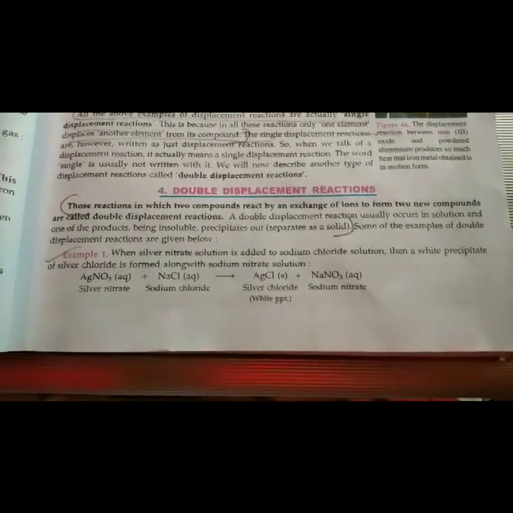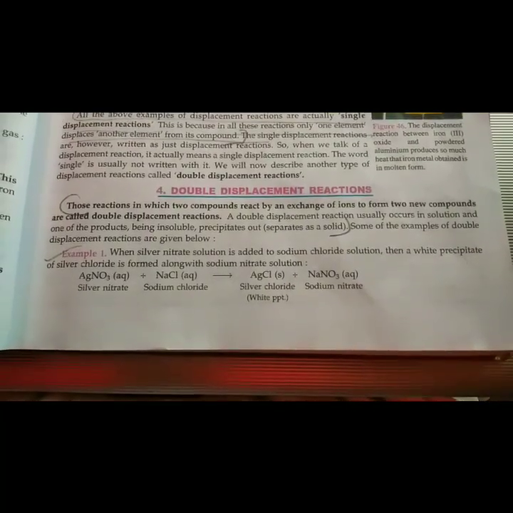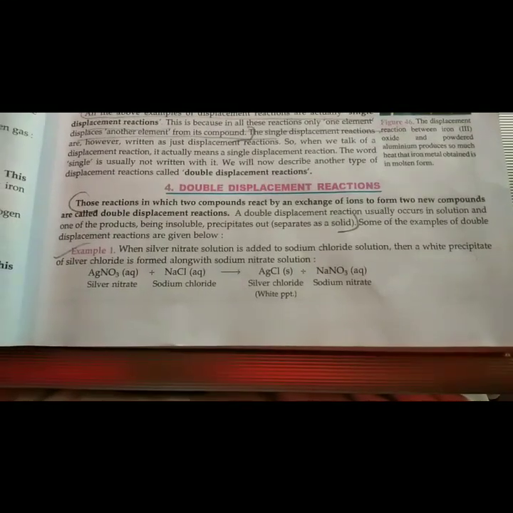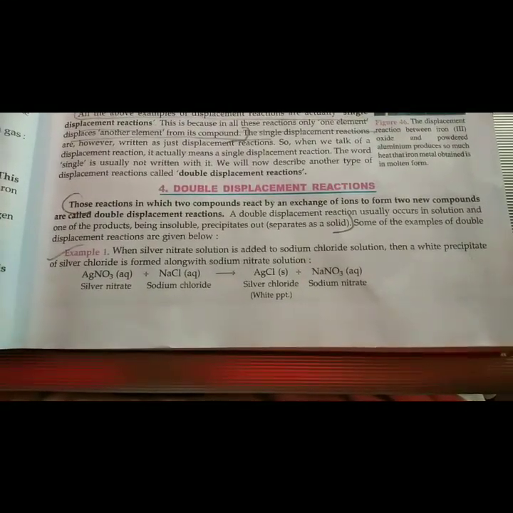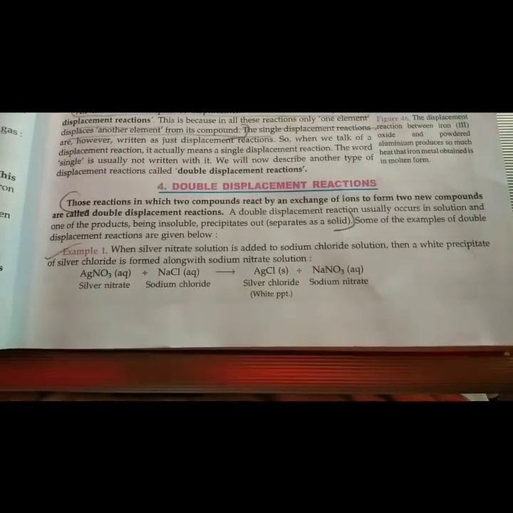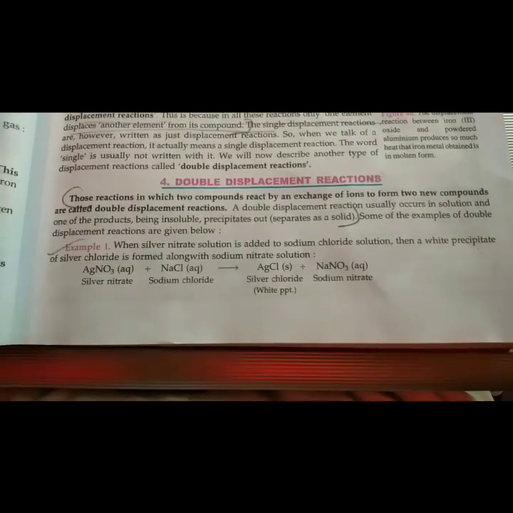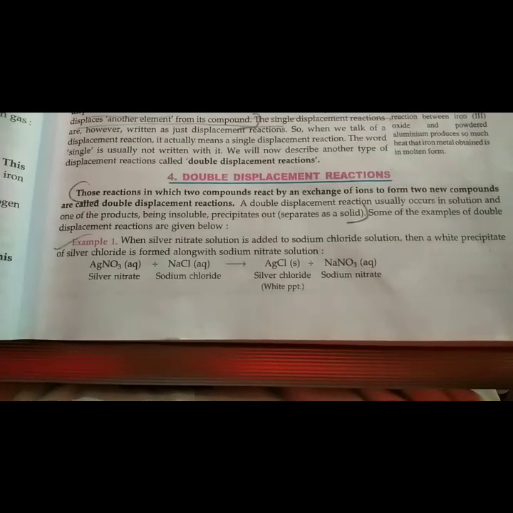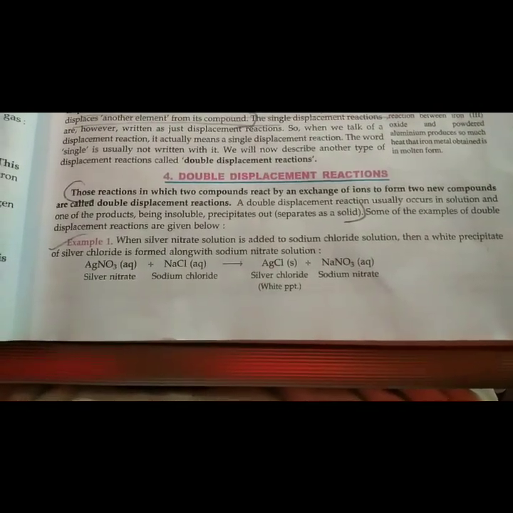So as you know, we are studying the chapter Chemical Reactions and Equations, and in that we are studying the different types of reactions. We have learned about different reactions like combination reaction and single displacement reaction. Today I am going to teach you double displacement reaction.